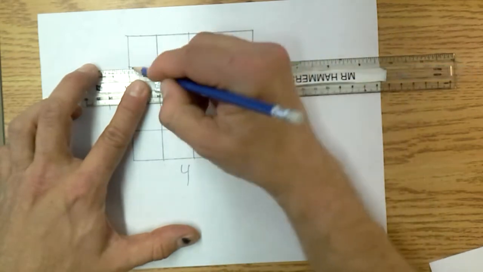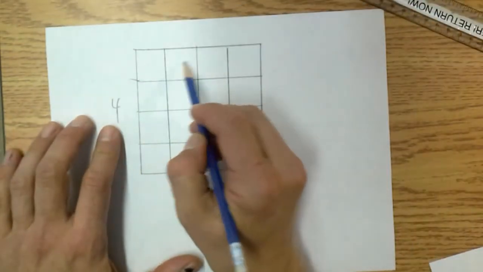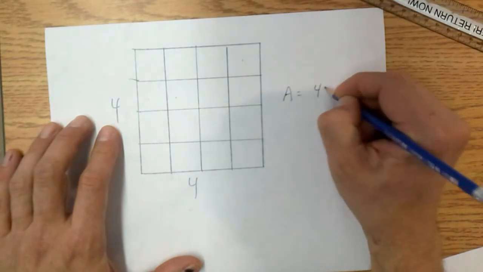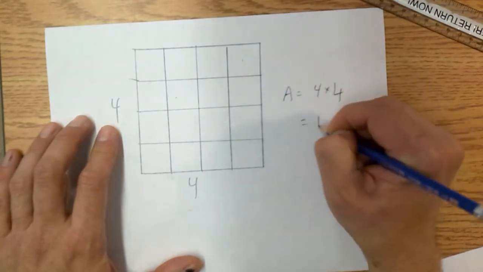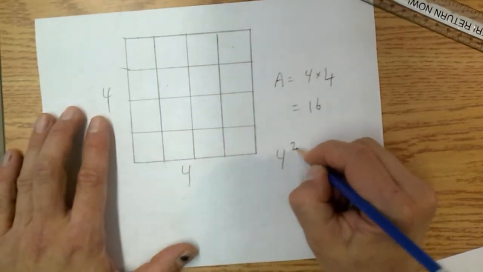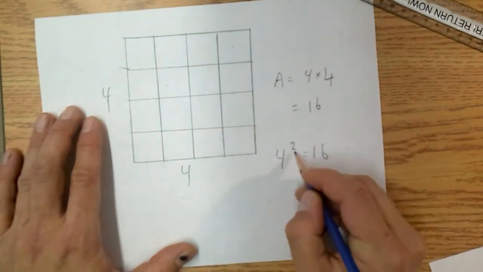16 1 by 1 inch squares. We have 16 because area equals 4 times 4. So we have 16 squares here. And that's the same as saying 4 squared equals 16. That's the meaning of 4 squared.